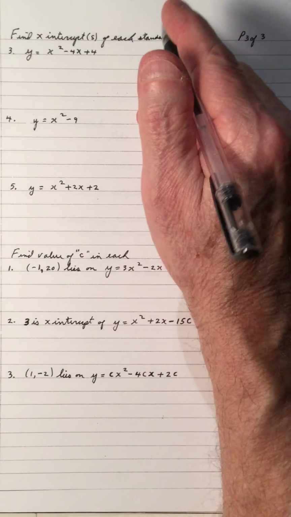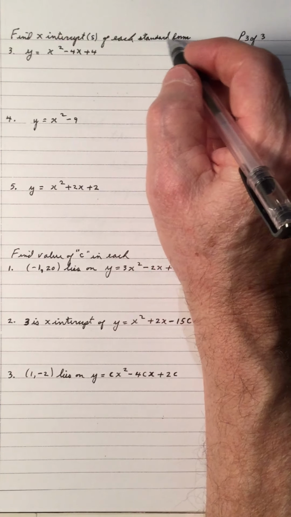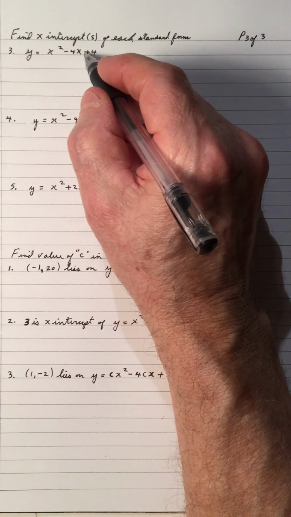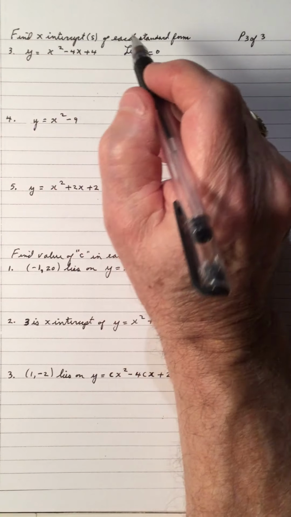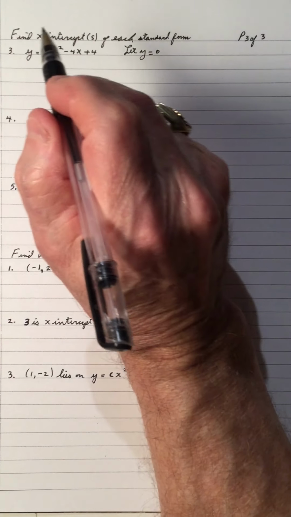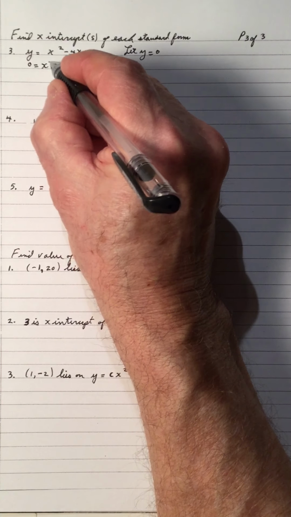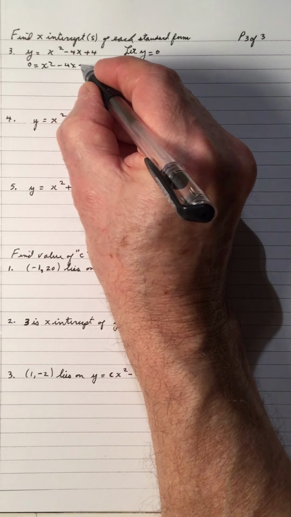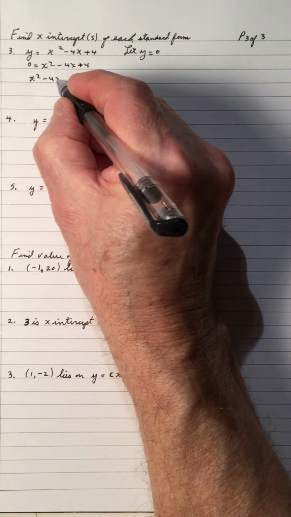Find the x-intercepts of each that's in standard form. So this is standard form. So we want to get the x-intercepts, so we let y equal 0. Notice, to get the x-intercepts, we let y equal 0. To get the y-intercept, we let x equal 0. So y is equal to 0. We flip the equation around.